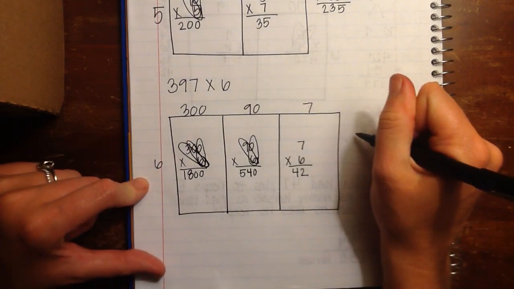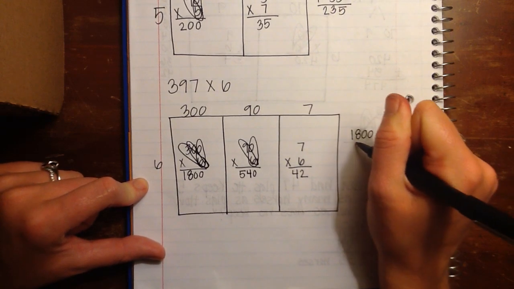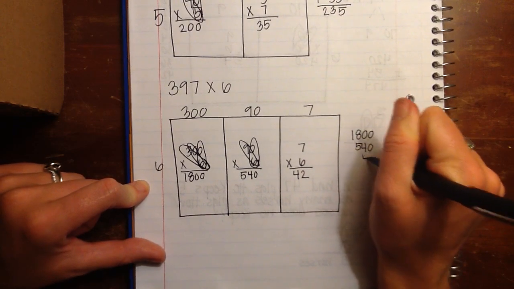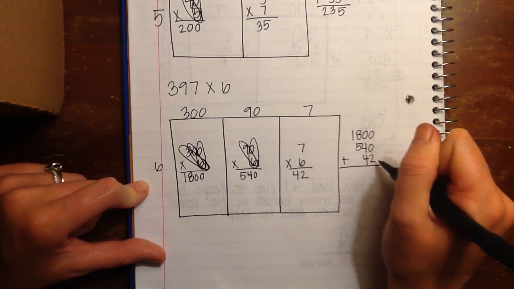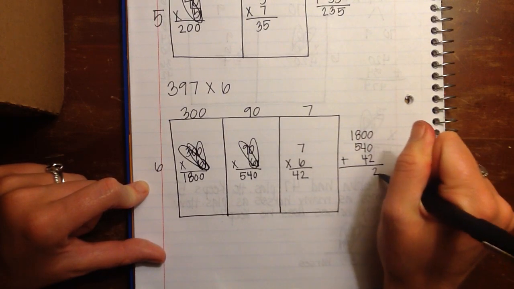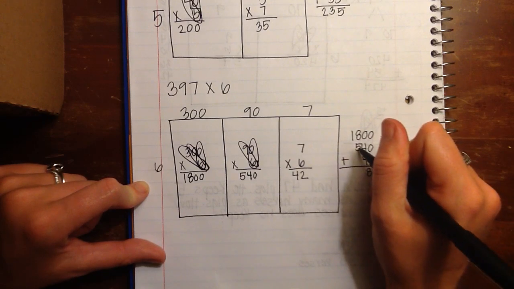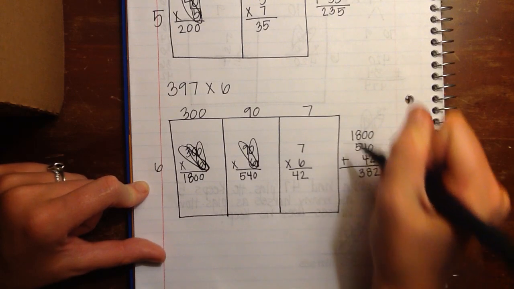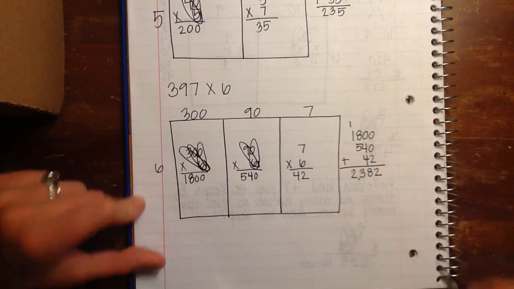So now I'm going to add up all my numbers. Make sure I'm lining them up equally. 0 plus 0 plus 2 equals 2. 4 plus 4 plus 0 equals 8. 5 plus 8 equals 13. Carry my 1, and that equals 2.